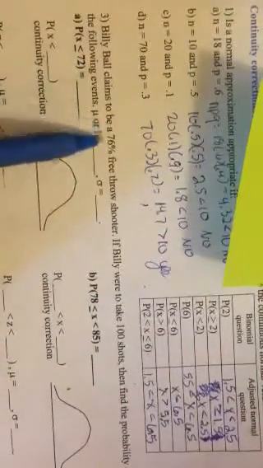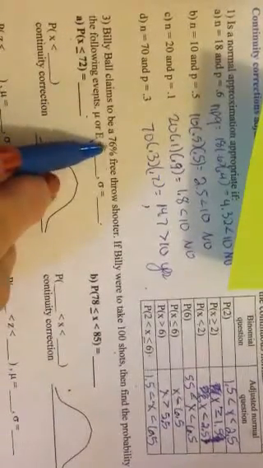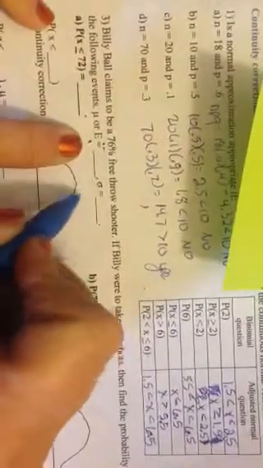And then number 3. Billy Ball claims to be a 76% free throw shooter. If Billy were to take 100 shots, find the probability of the following events, A and B. The mean, or the expected value, is n times p, which would be 100 times 0.76, which is 76.